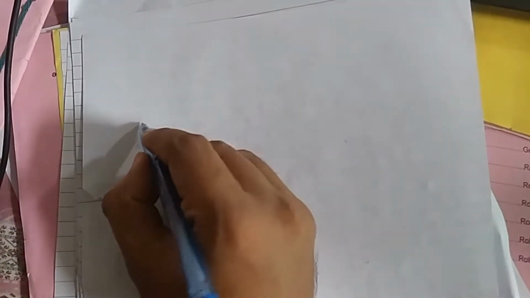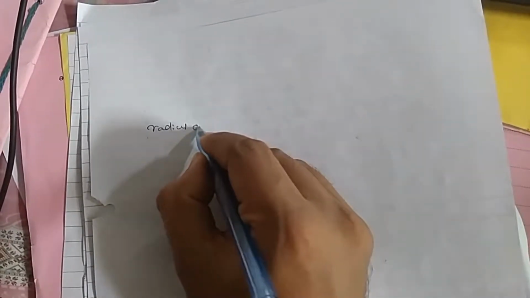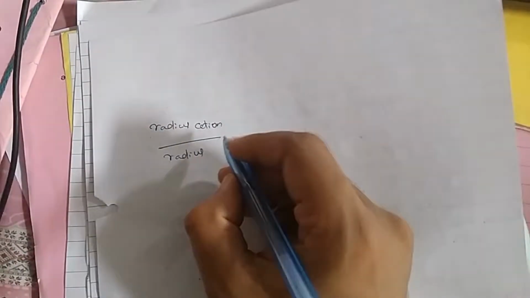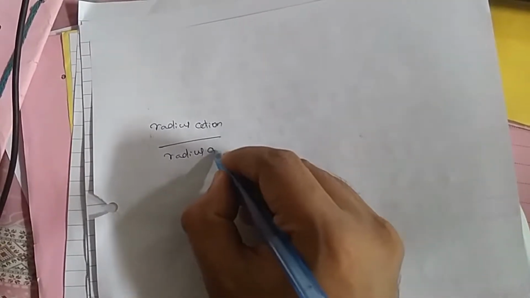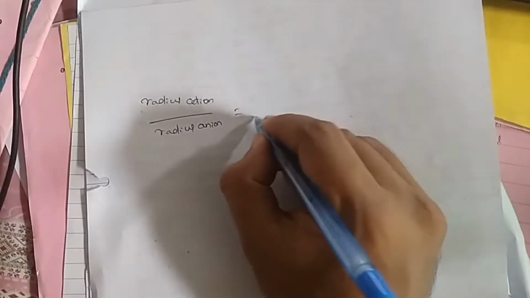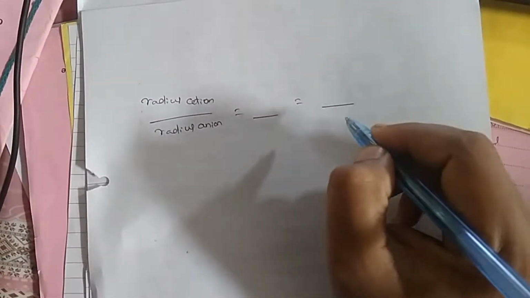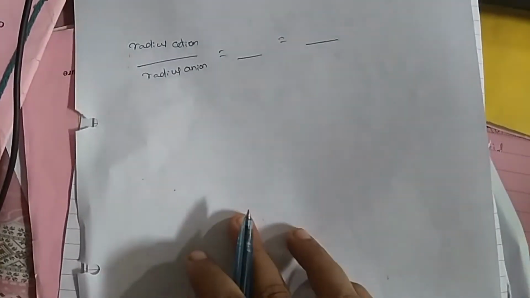Another important topic in solid state chemistry is radius ratio: the radius of the cation divided by the radius of the anion. We know that in a solid state, cation-anion interaction is generally most important. If that ratio belongs to a certain range, then it belongs to a certain category. We will study in detail how it is found.